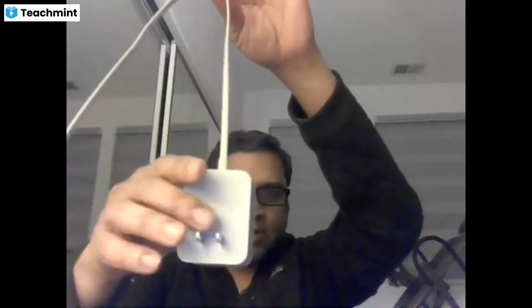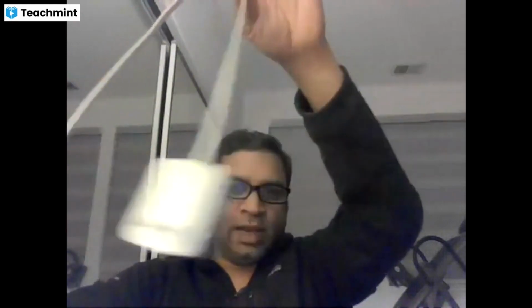Why does it not come down and stop here like this? Why does it go more to the left, and then right, more, left, right, left, right? Why is it doing that? Why does it not just stop when it comes exactly vertical? Why does it go more like this?